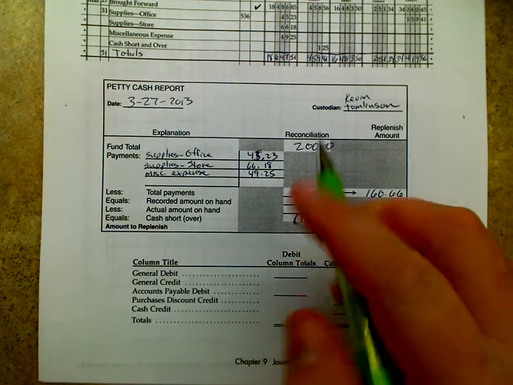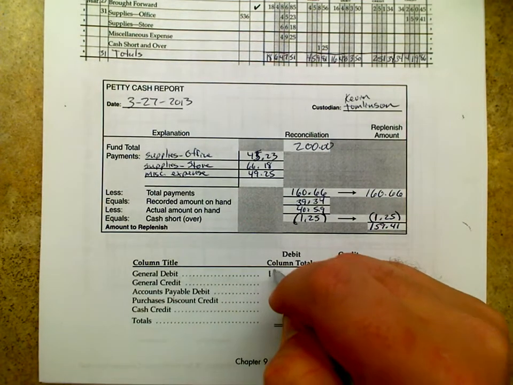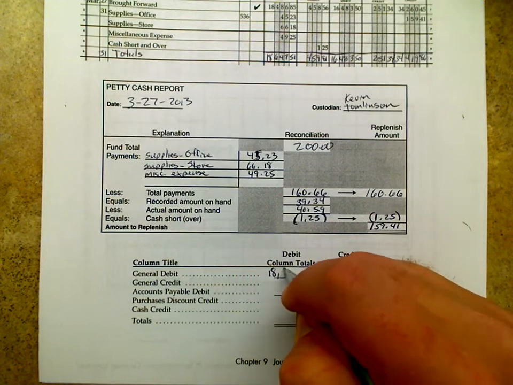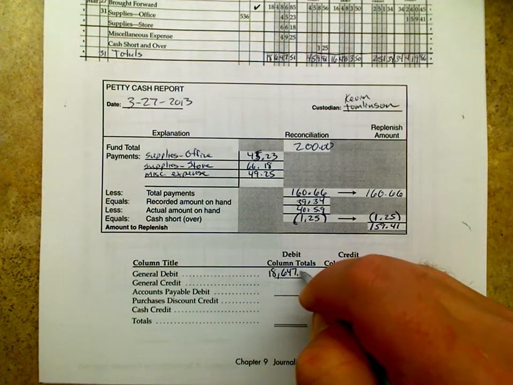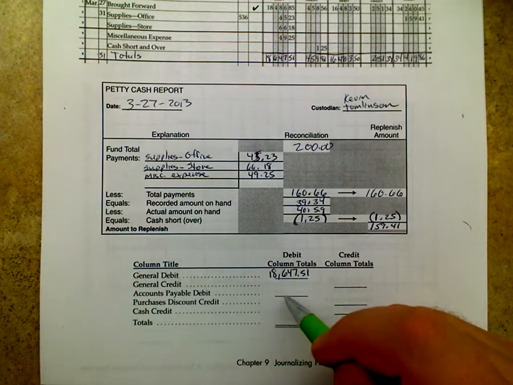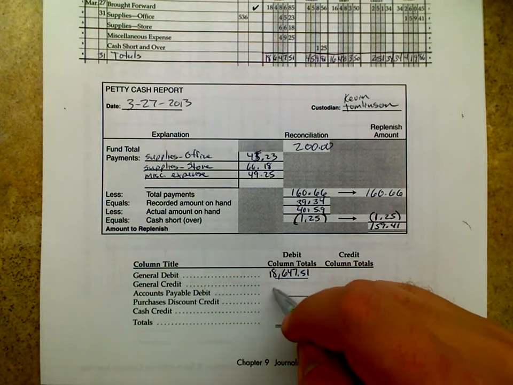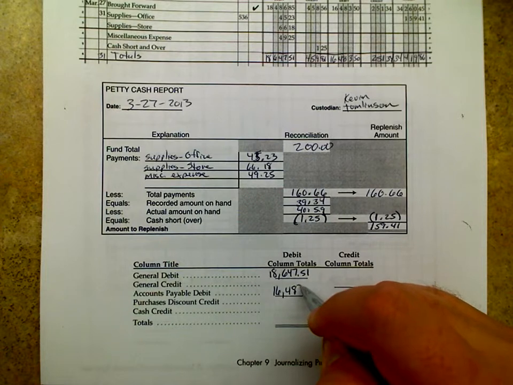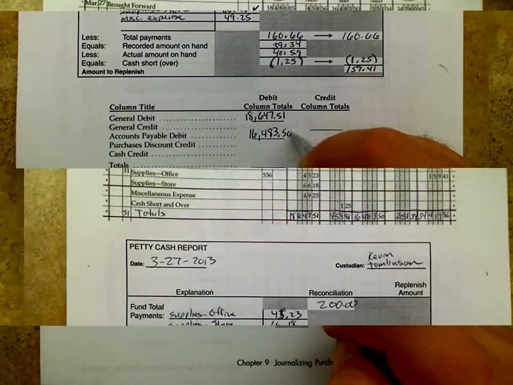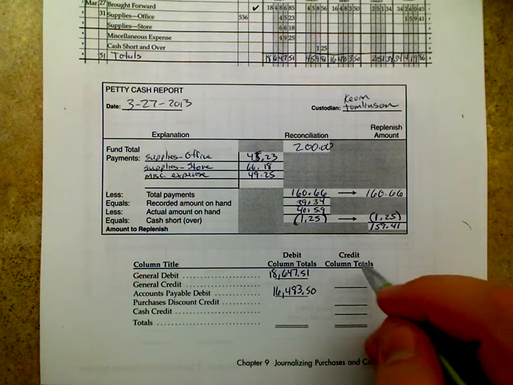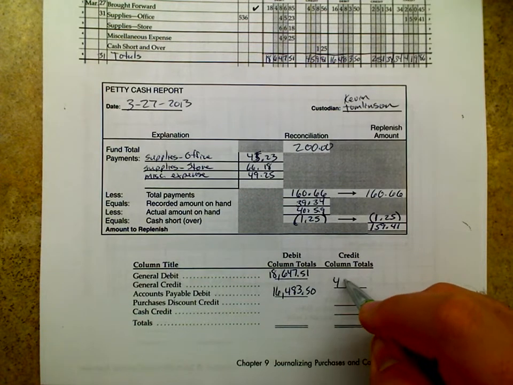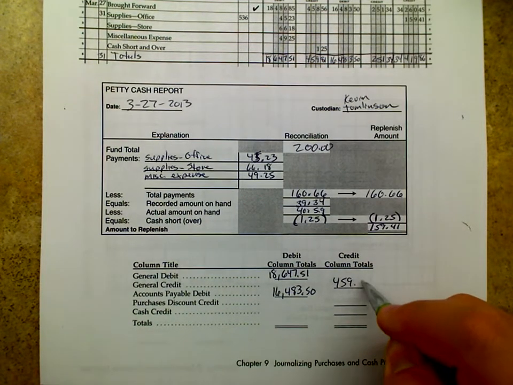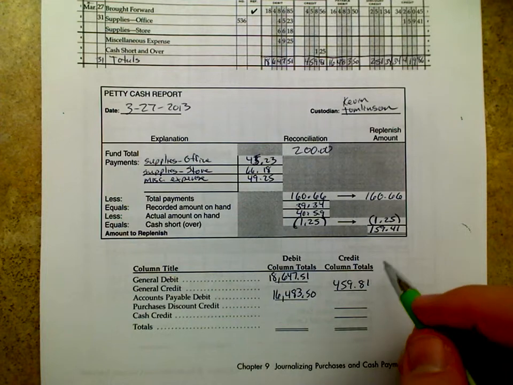So my general debit is 18,647.51. My accounts payable debit column is 16,483.50. General credit is 459.81.